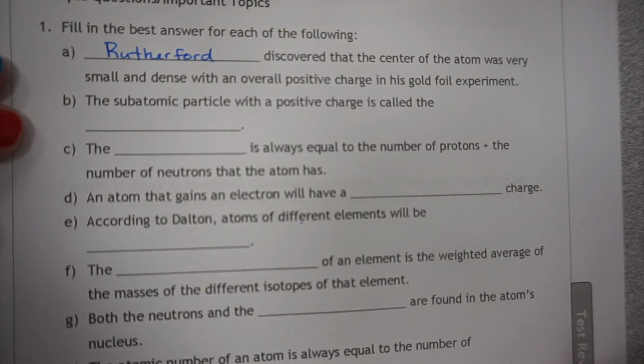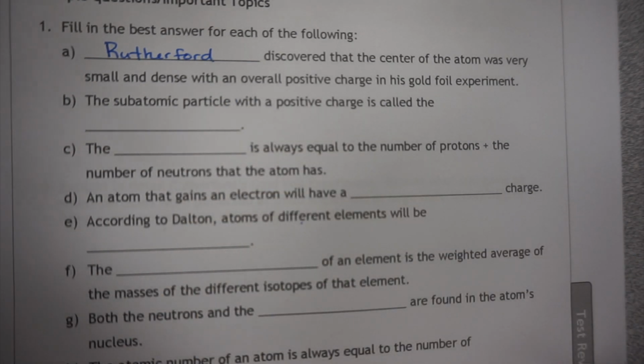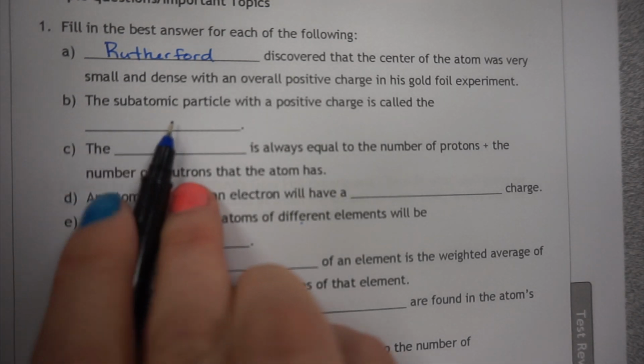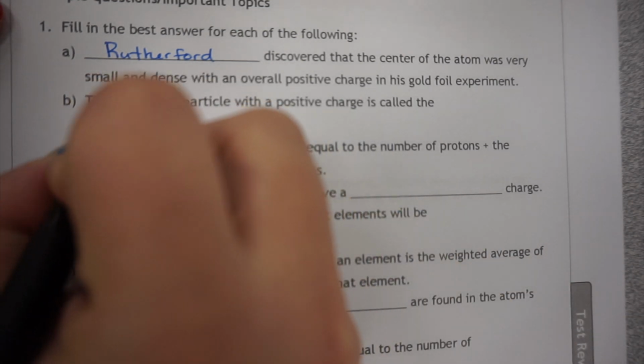I remember you had some really good questions about this experiment. Questions I didn't even know the answer to, and we researched them and found them out, and that was really cool that you guys were thinking about the topic and wanting to know more, so good job on that. The next question, the subatomic particle with a positive charge is called the proton.